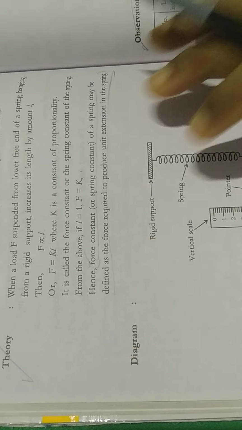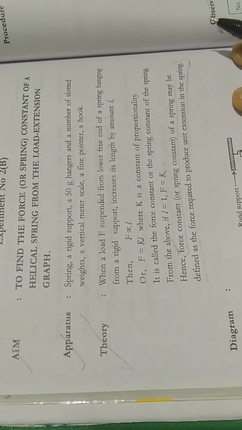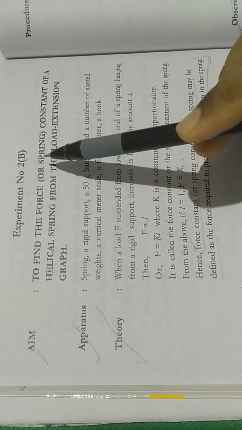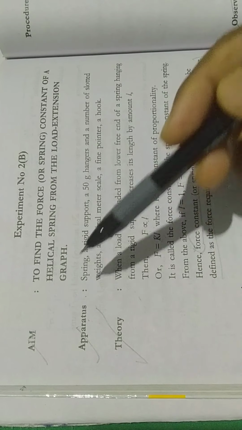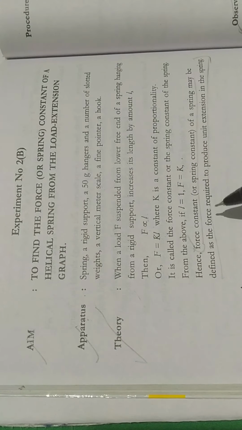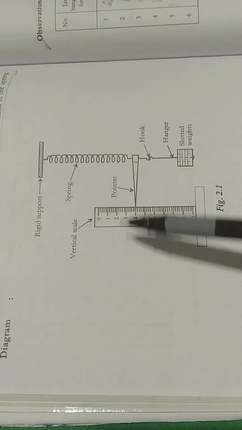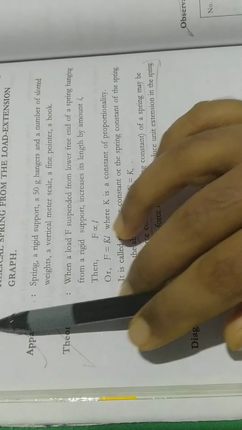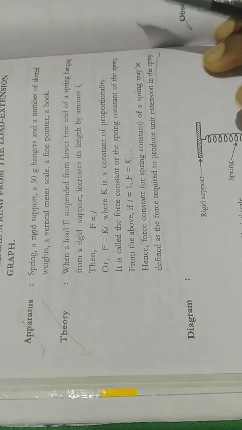In the practical record book, you have to write in detail. I am telling you how to write. Since you are going to write for the first time, first you write the aim of the experiment: to find the force or spring constant of the helical spring from the load extension graph. Then you write the apparatus, then the theory, whatever is there, as it is. Then you give the diagram. The diagram you give on the back pages of your practical record book, and on the ruled pages you write the aim, apparatus, theory and so on.